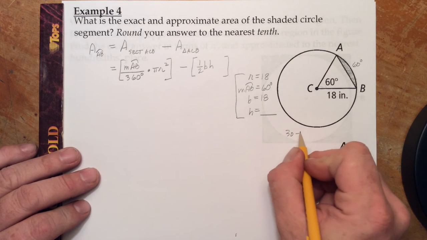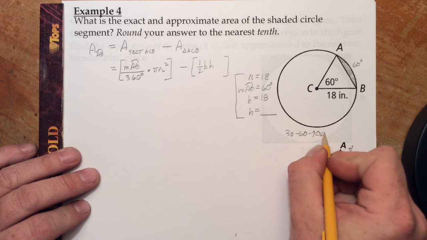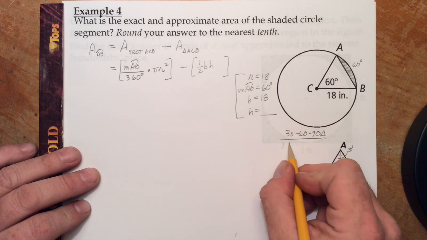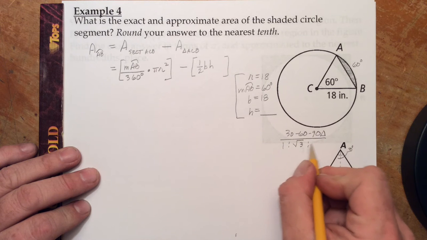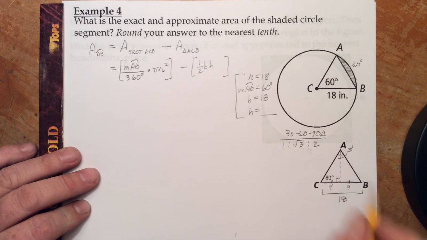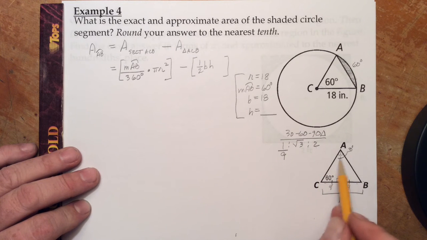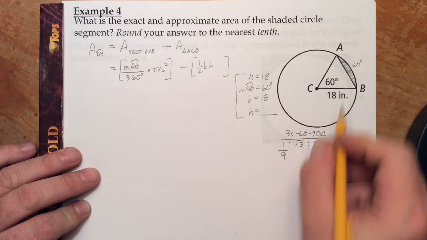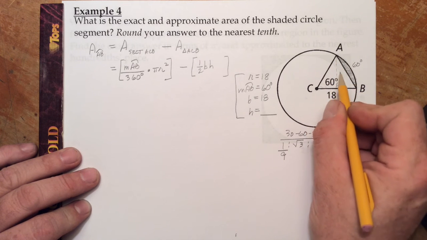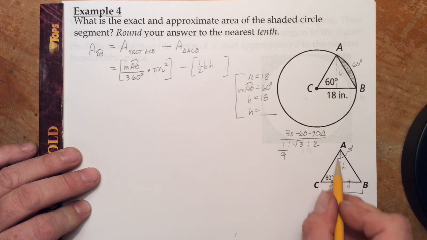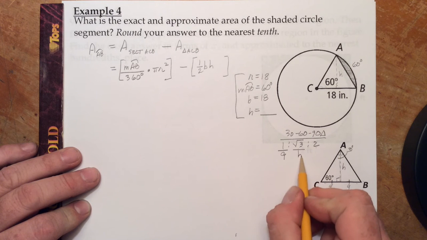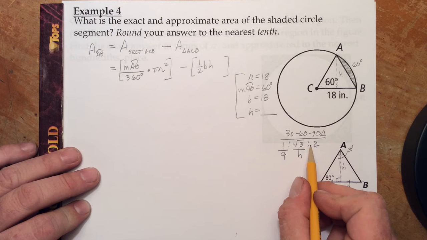So we take the 30, 60, 90 triangle theorem. The ratio is 1 to root 3 to 2. Short leg, long leg, hypotenuse. And in our right triangle, the only side we have right now is the short leg 9. So we put 9 under the 1. We are looking for the height right here of the triangle. It's right here. So that's the long leg. It goes under the square root of 3. We don't need the hypotenuse on this one.